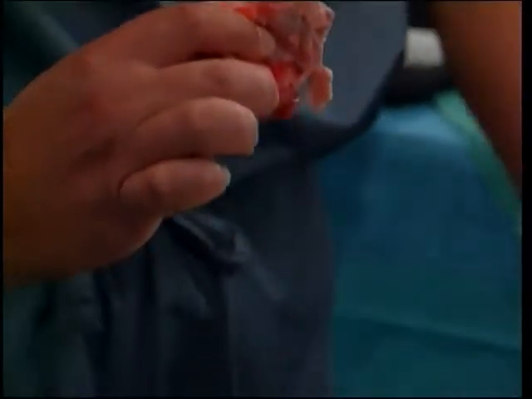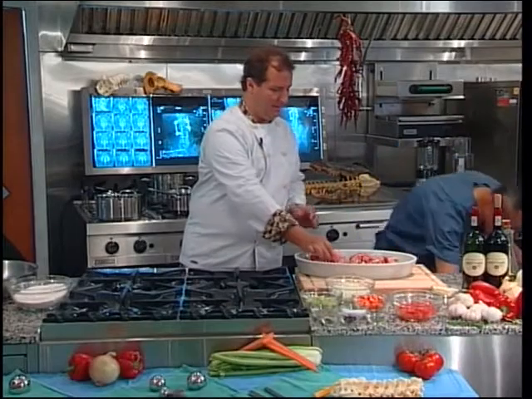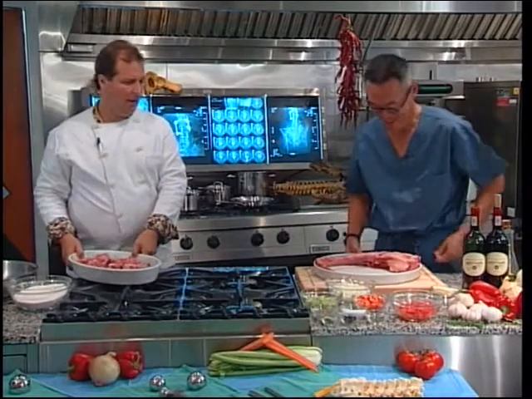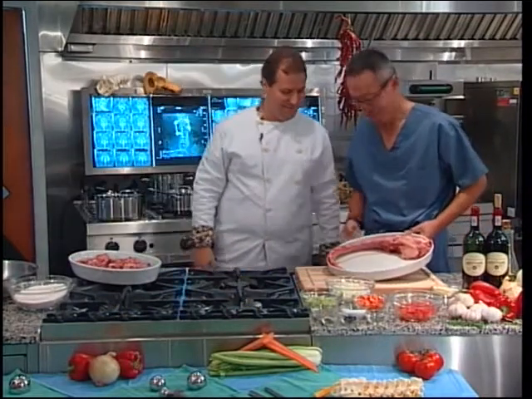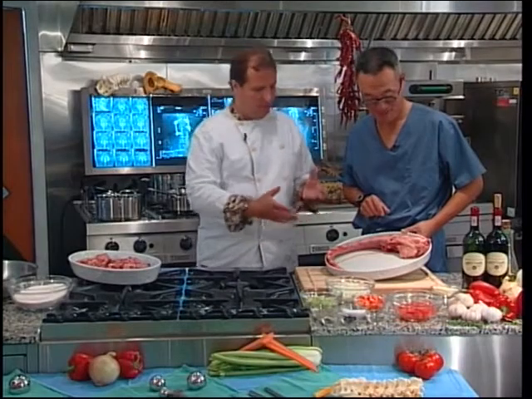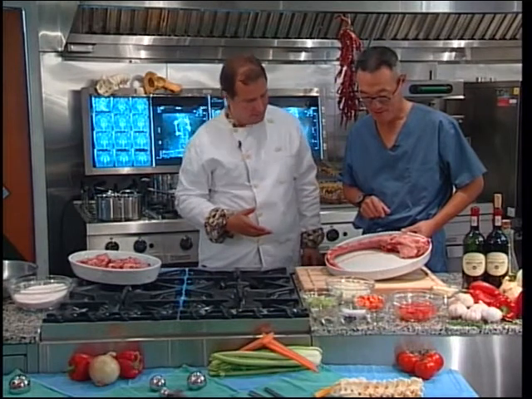Alan, that's not what oxtail looks like. I'll show you what oxtail looks like. Oh, I see what you mean. Now that's an oxtail. This is an oxtail. I've actually never seen a whole oxtail before, so this is quite fascinating to me.